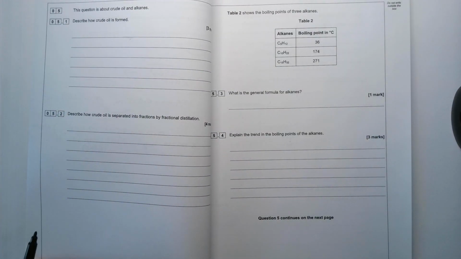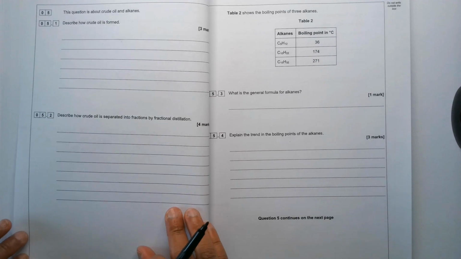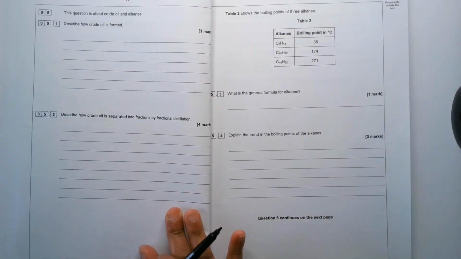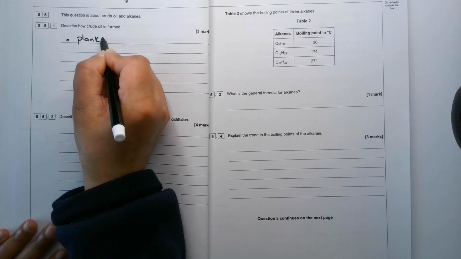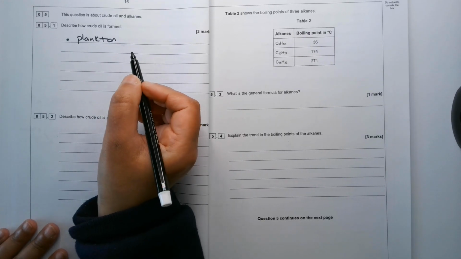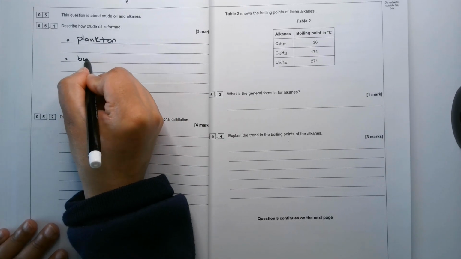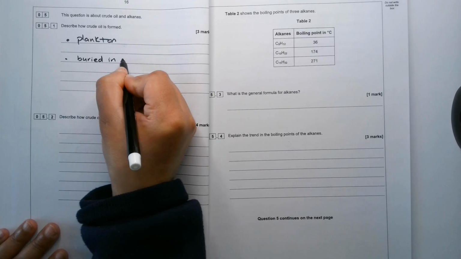This question is about crude oil and alkenes. Okay, so organic chemistry. Describe how crude oil is formed. Well, crude oil is formed from plankton. What happened to it? Buried in mud.